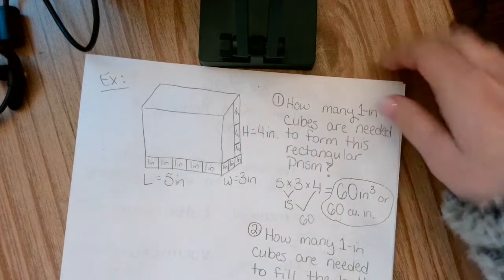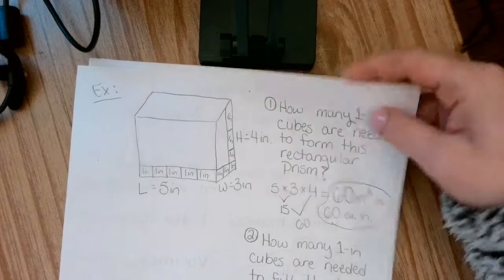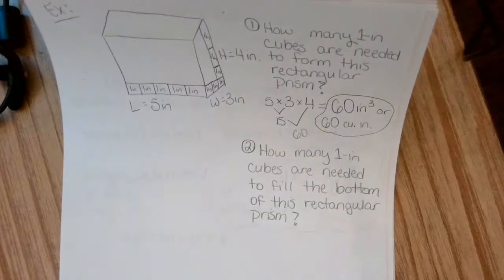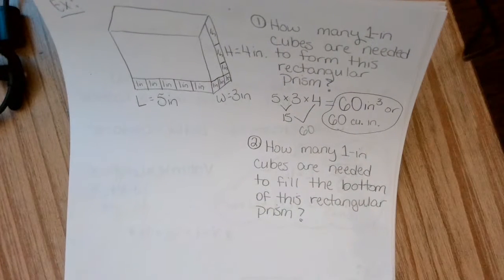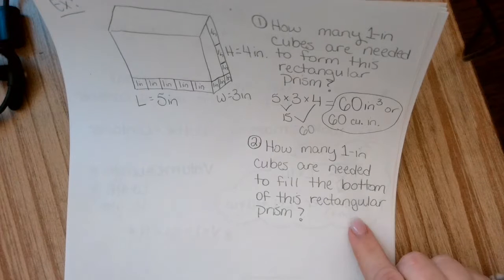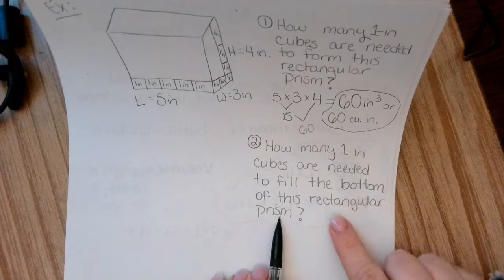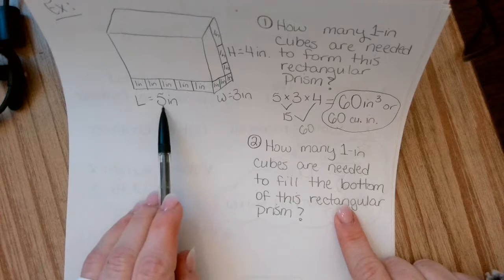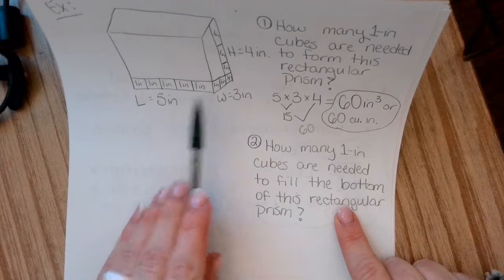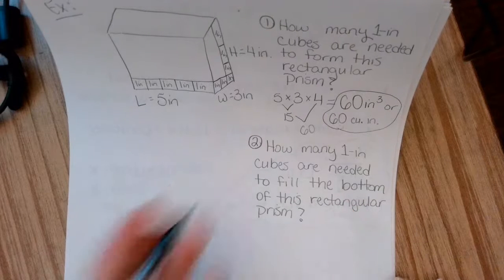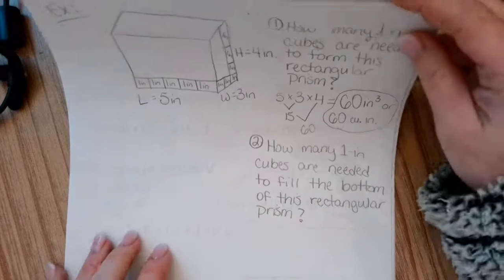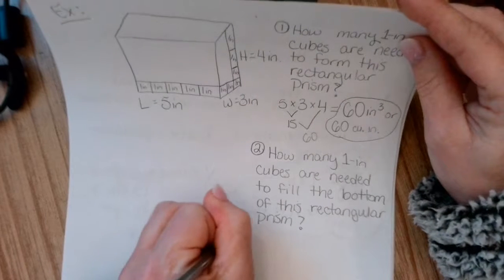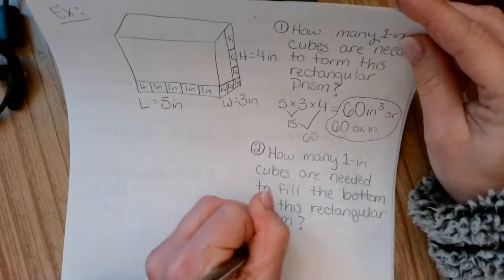Okay, and that sounds really complicated too. But guess what? All that it's asking you to do is find the area. Because to get just the bottom surface of this rectangular prism, all we have to do is multiply these two numbers, the length and the width. Okay, so what this is asking is for us to get area.